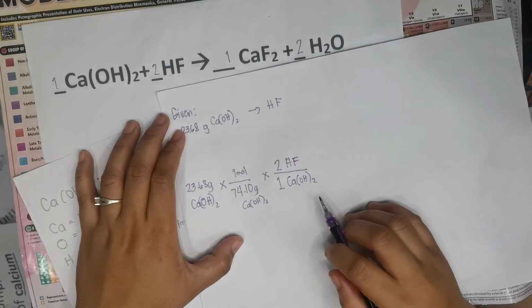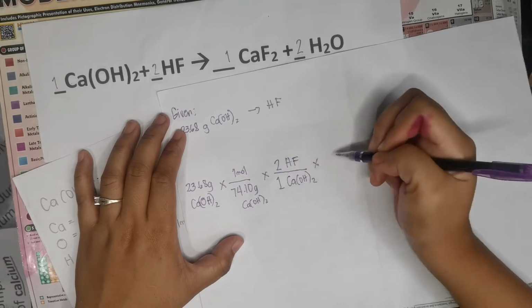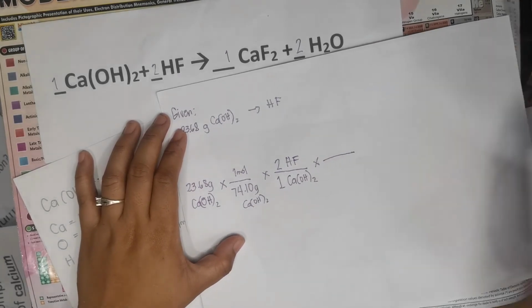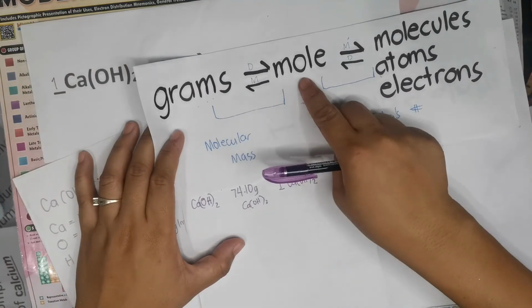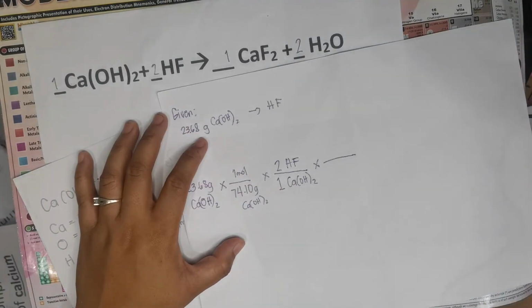Now, na-convert na natin. Anong next? May next pang conversion tayo. Yes, kasi dito nasa mole pa siya. So, katulad ng isa, i-convert naman natin from mole to grams. Multiply natin. Ano naman yung i-multiply natin?